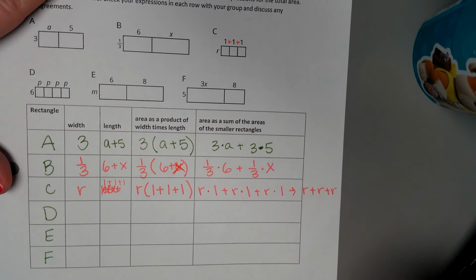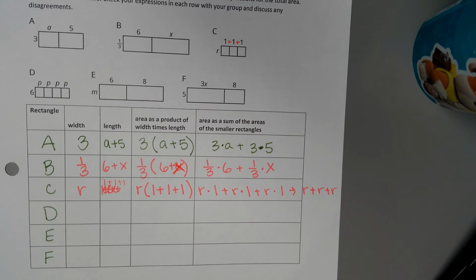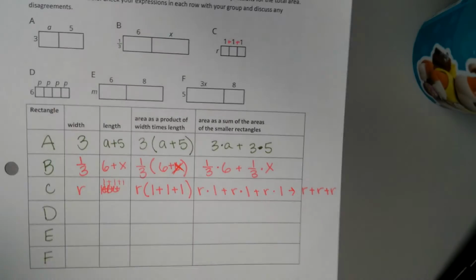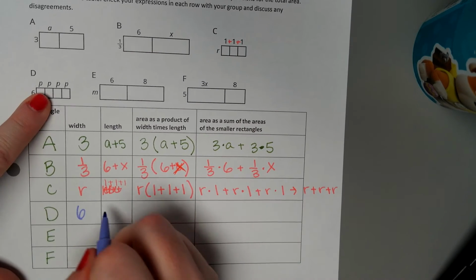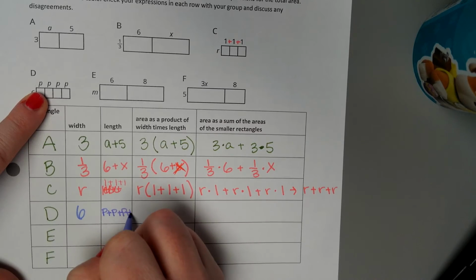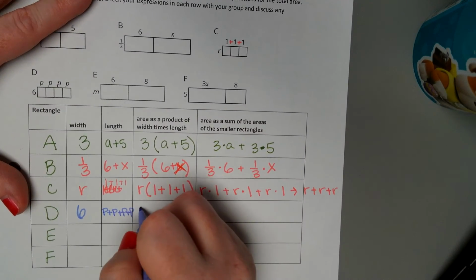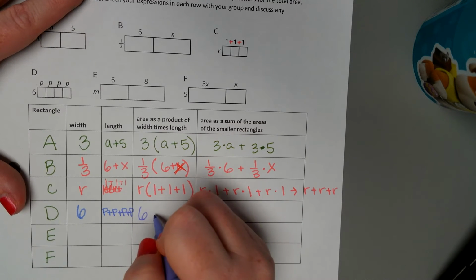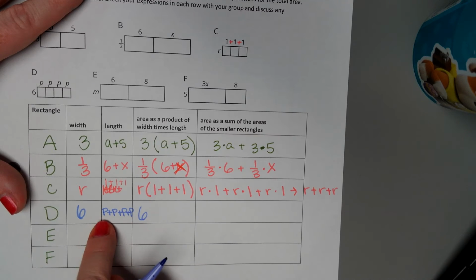D. We have 6. Sorry guys, I don't like the pink. And then p plus p plus p plus p. This is the same as 4p.